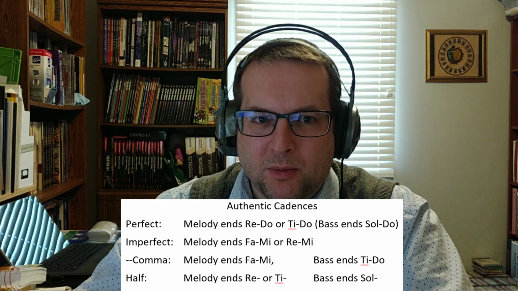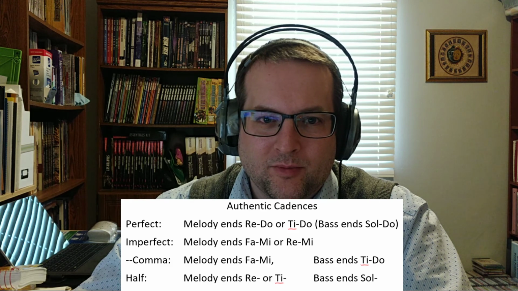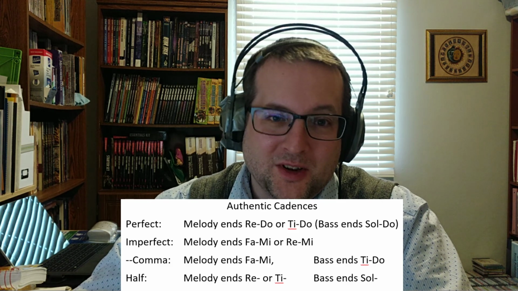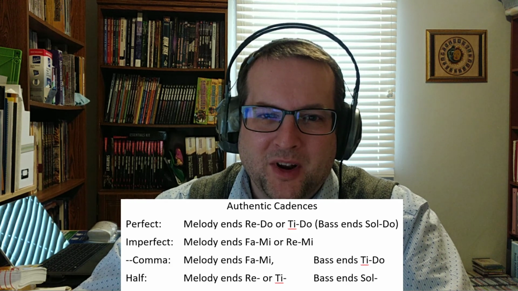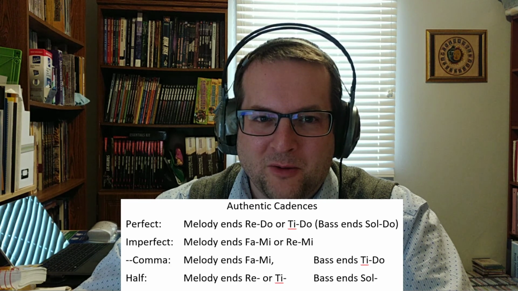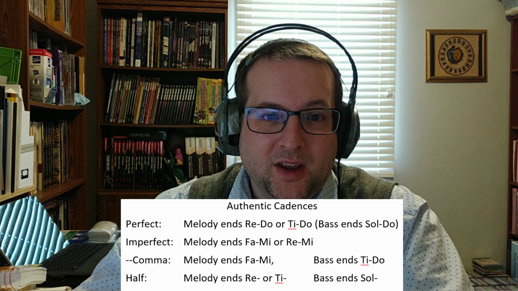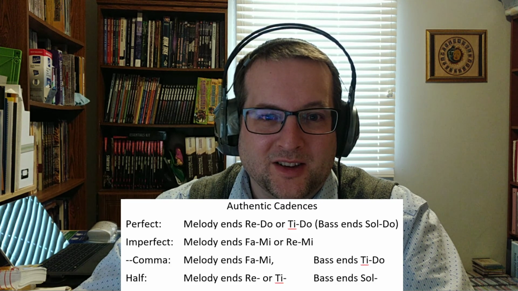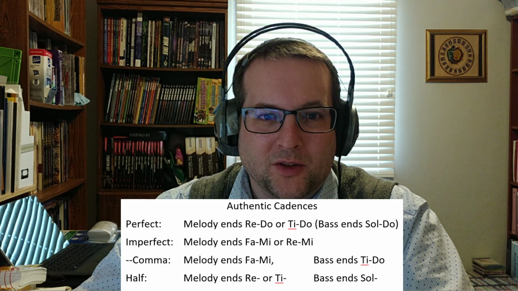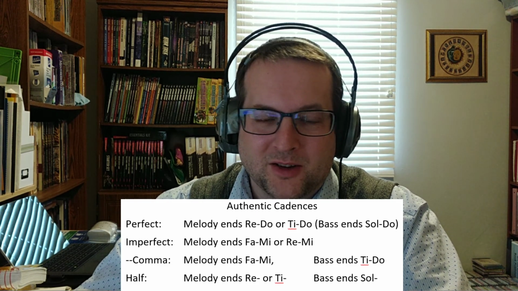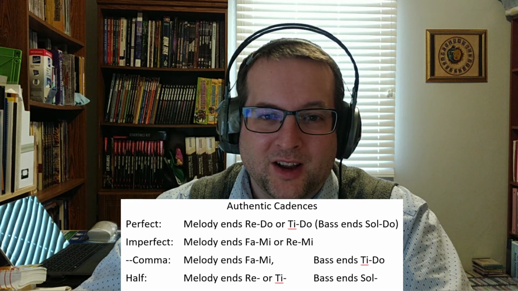That's a special type of IAC called a comma. You don't need to know that for your inquisitive exercises for this chapter, but it is good to know because it ties into our written theory terminology. By the way, that fa, mi, of course, is what we call an altissonance. The re, mi is an alternative version of the tenoresonance. It has that re, so it's still tenoresonance, but it's not a final tenoresonance. It's an imperfect tenoresonance.